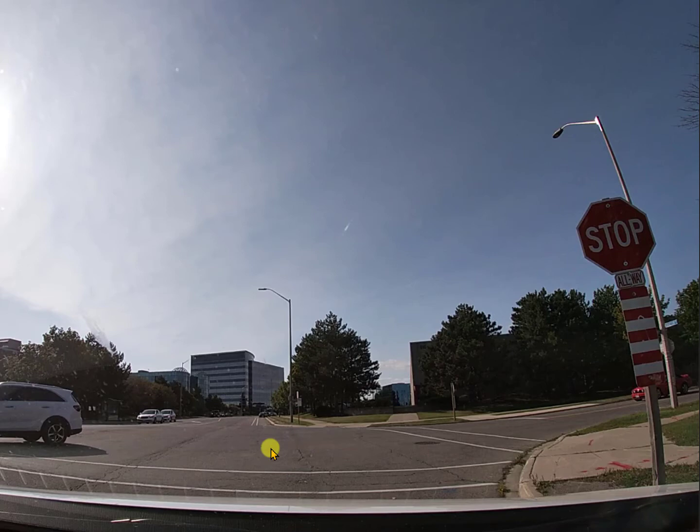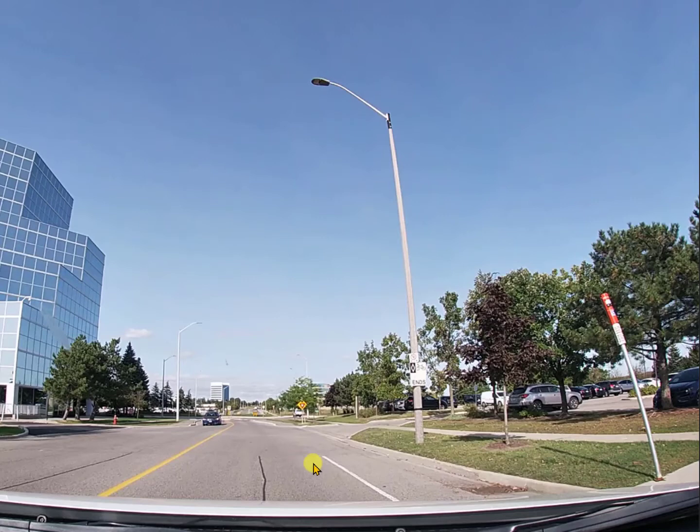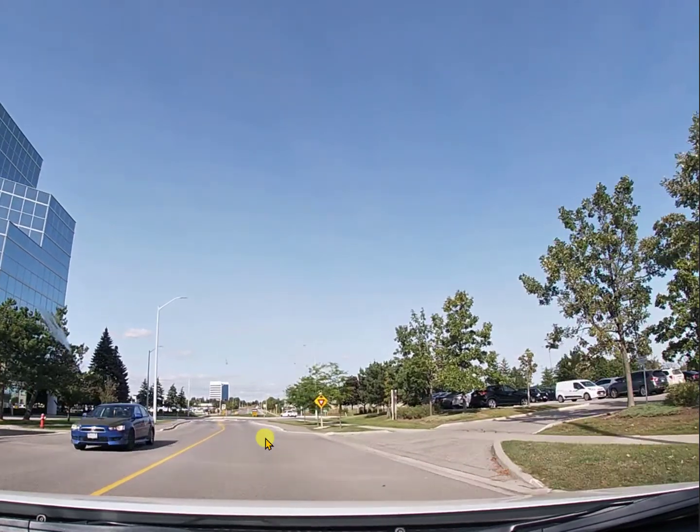In this example, we have a stop sign and it shows all way. So that means all traffic has a stop sign. Now we have another example. On the right hand side, we have a bicycle lane, and we also have another sign showing the bicycle lane ends. And you can see the solid white line ends over here. So that's where the bicycle lane ends.